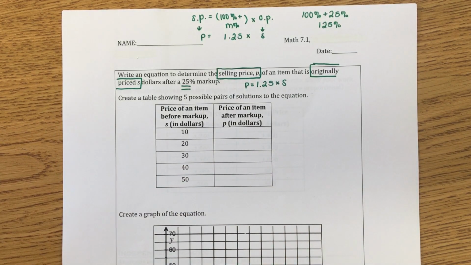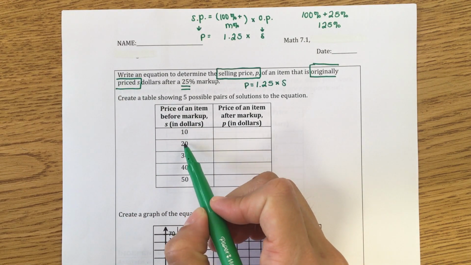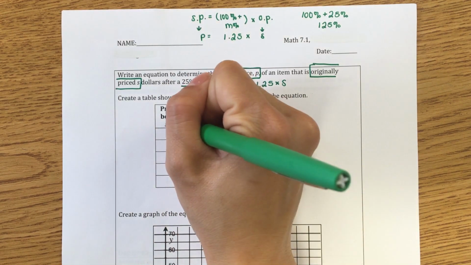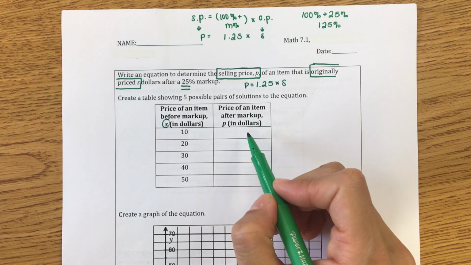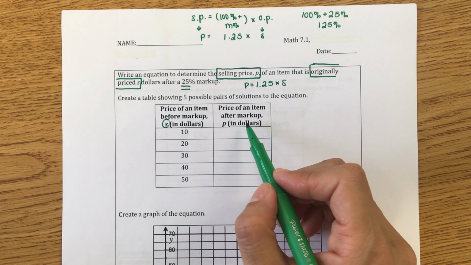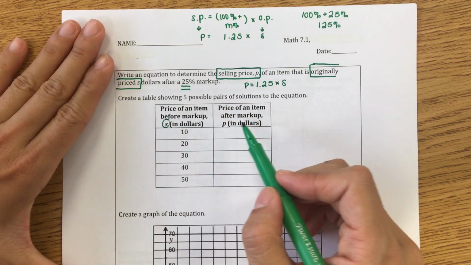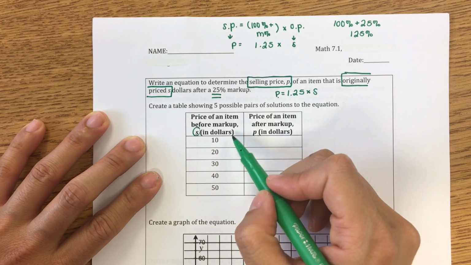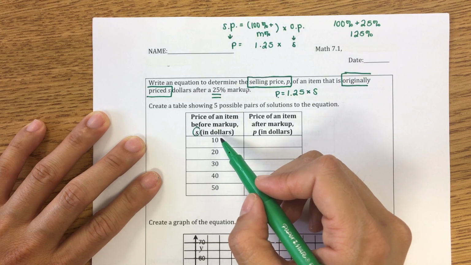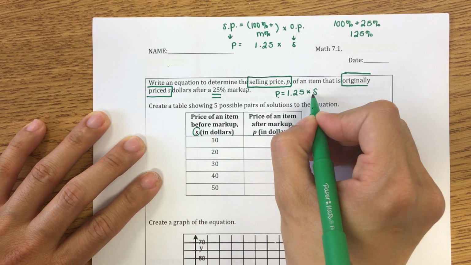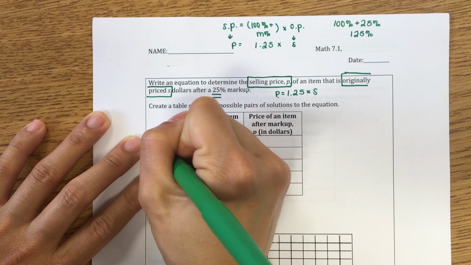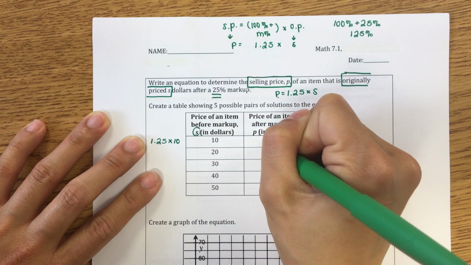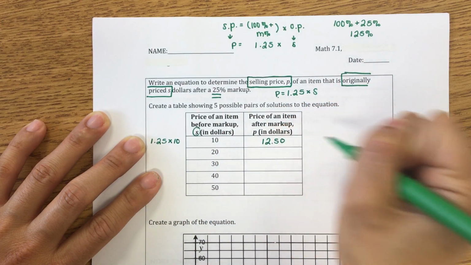When we are looking at our table here, they give us 5 different prices of an item before a markup, which we are going to call S. Then what we need to do is find the price of the item after that markup, which is going to be P. So using our equation of P equals 1.25 times S, we replace the information that we know. In this very first one here, we know that S is going to be equal to 10. So I need to do 1.25 times 10, and that should be equal to $12.50.